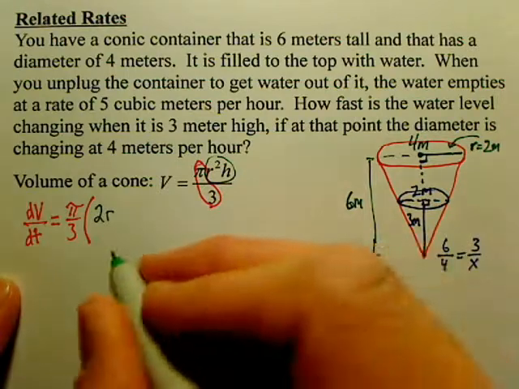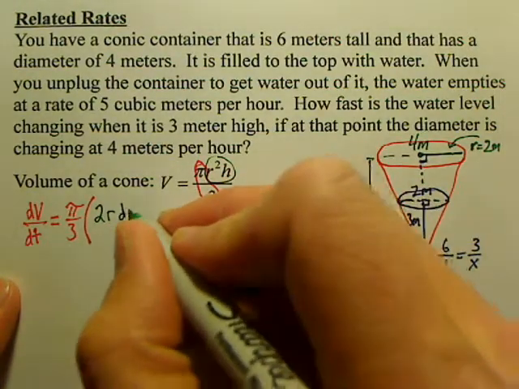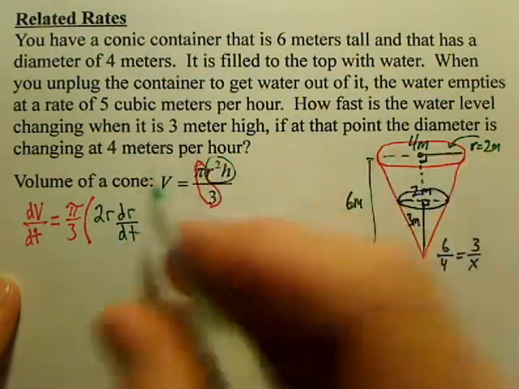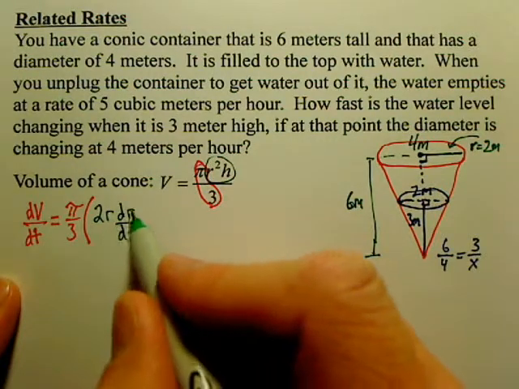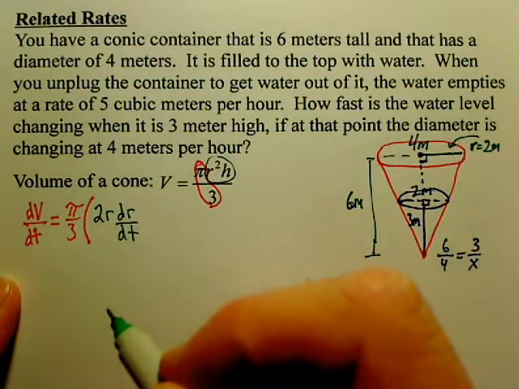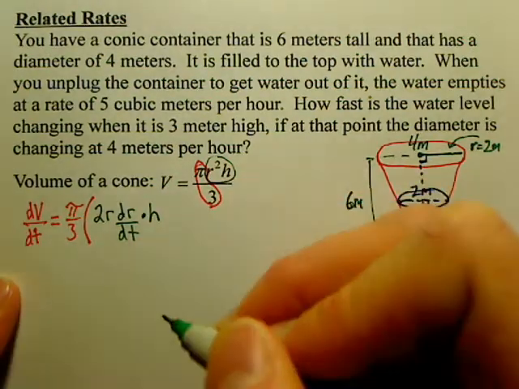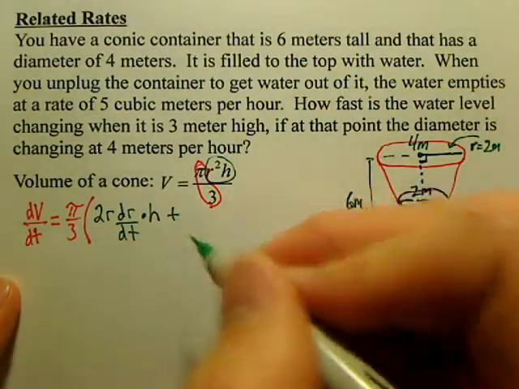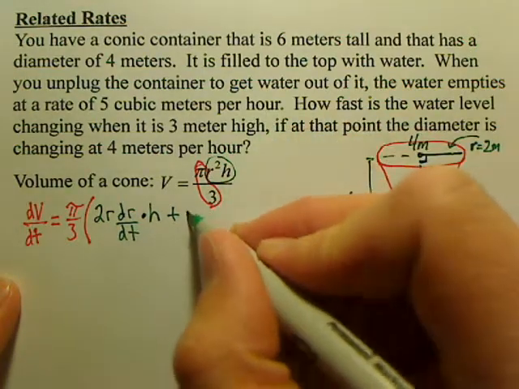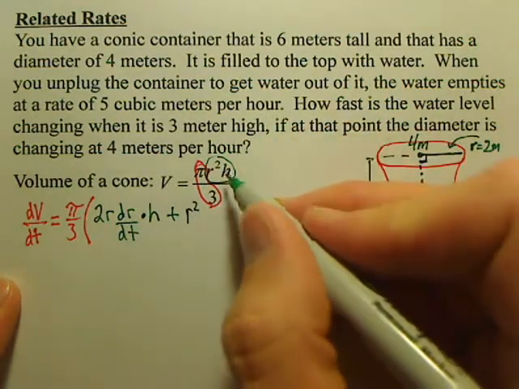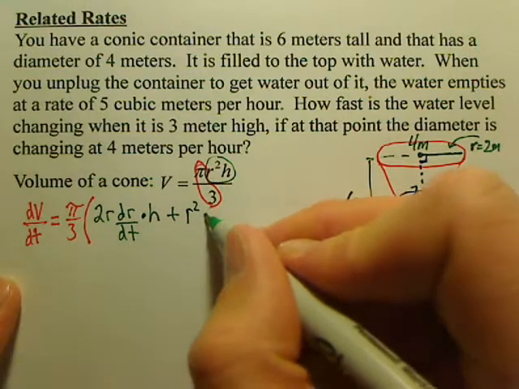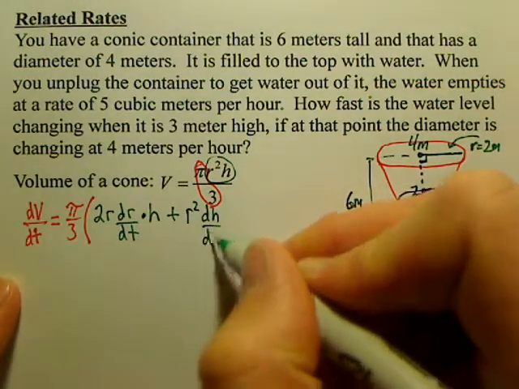It's not r prime. It's actually dr dt. Chain rule, derive the outside. Now derive r. dr dt. And then for product rule, now I need that times h. Plus, leave the first piece. So leave r squared. And derive h. Well, the derivative of h is just going to be dh dt.